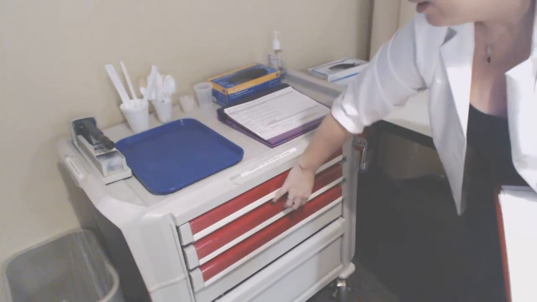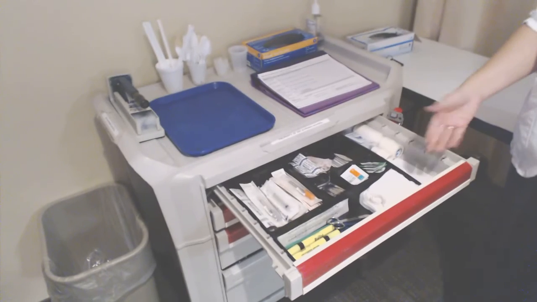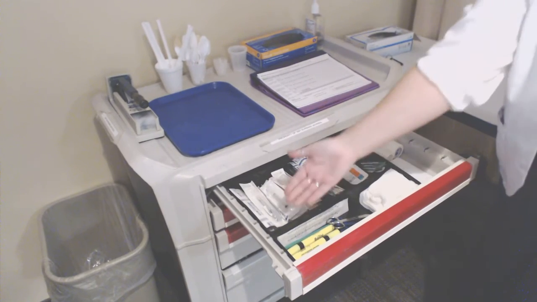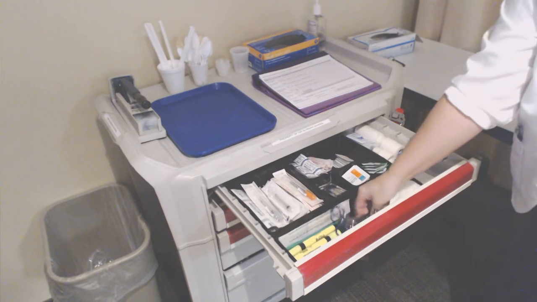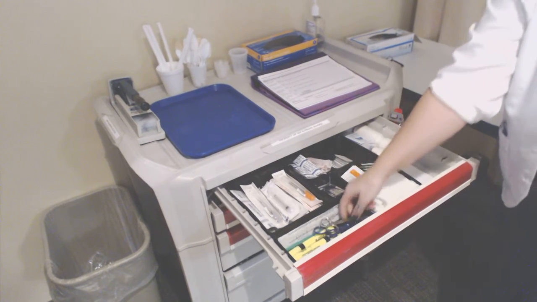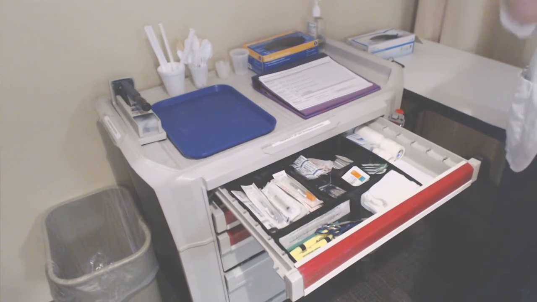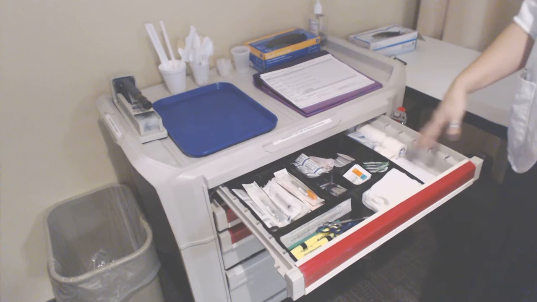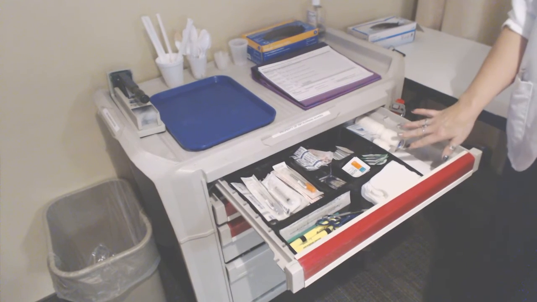Other things on your cart are going to be your supplies. It's really nice to have these carts because you have your syringes in there, your needles, your alcohol wipes, a handy clamp and a pair of scissors. You can have things like 4x4s, your tape, extra med cups, and all that kind of thing. You want everything you need for your med pass on your cart, which is great in long-term care.